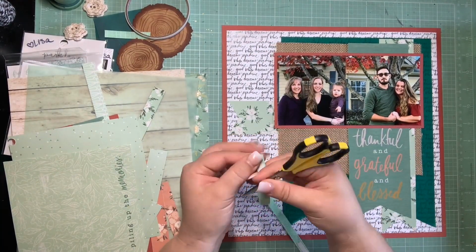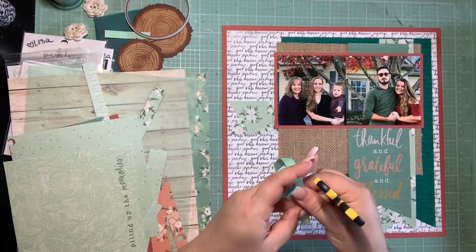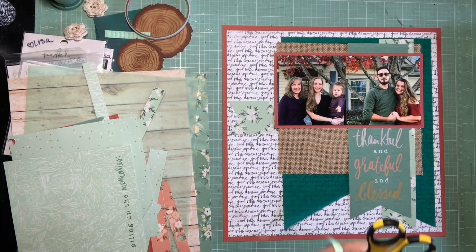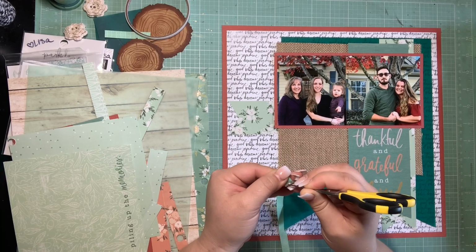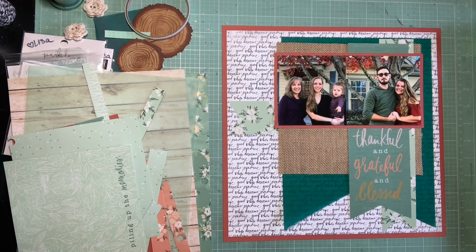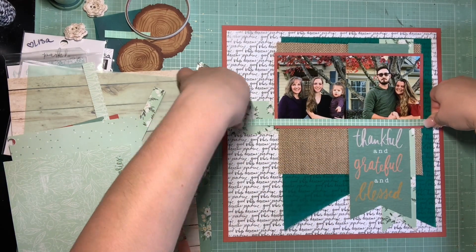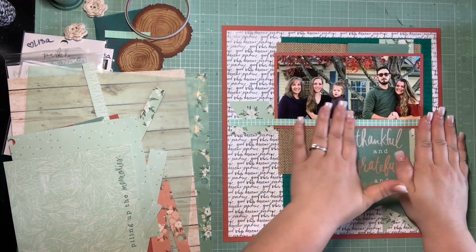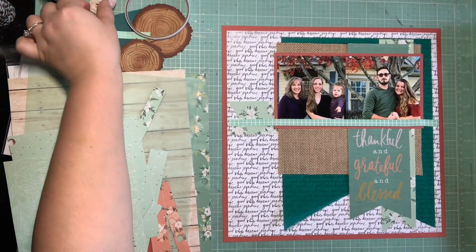And then I just took a scrap from the floral banner that went behind my thankful sentiment, and I'm going to trim that into a fishtail banner and have that coming out horizontally too. So that pattern is a little bit balanced. That banner is kind of replicated. And I think that looks nice too.